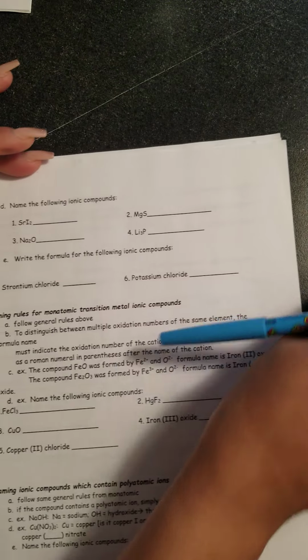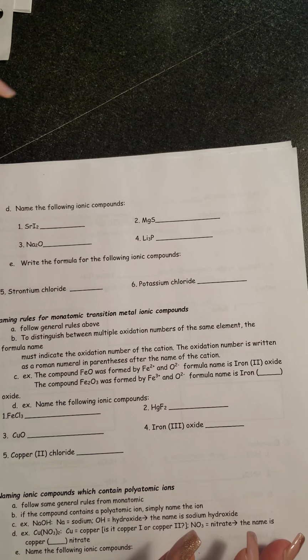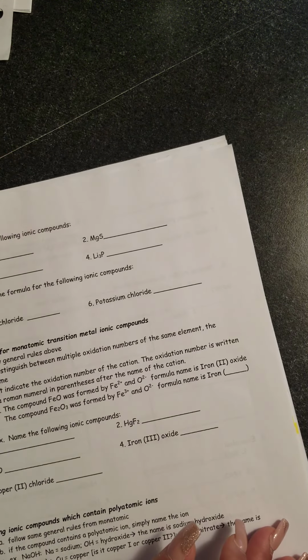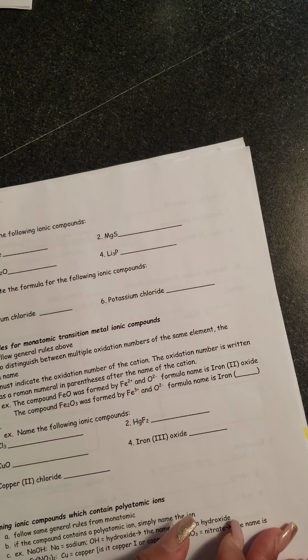So let's look on this side. We're going to go straight into practicing. I mean, those rules were pretty easy. Did you see something that we did not say like we did earlier? Remember when we were talking about covalent bonding?